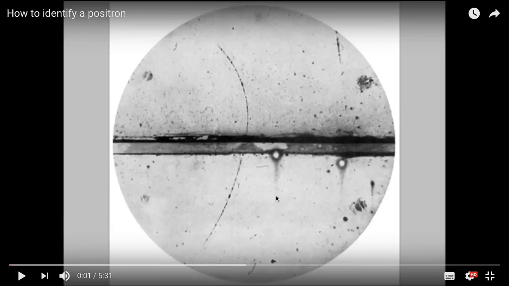So this is the picture we have. You see, the curvature, the radius, is larger here, smaller over there. That way we can tell that it is moving in that direction.